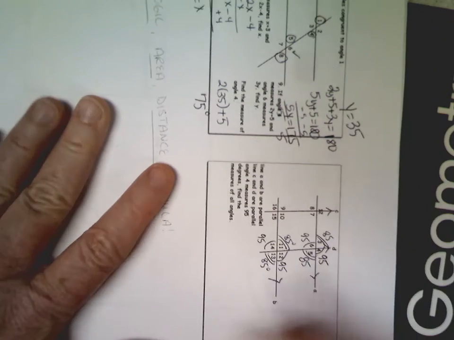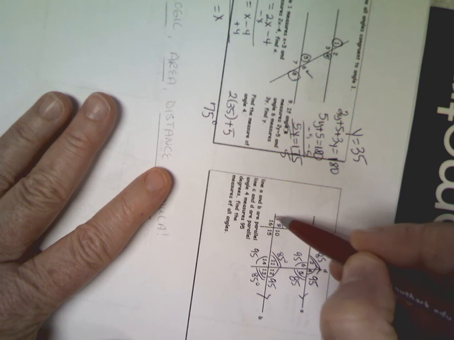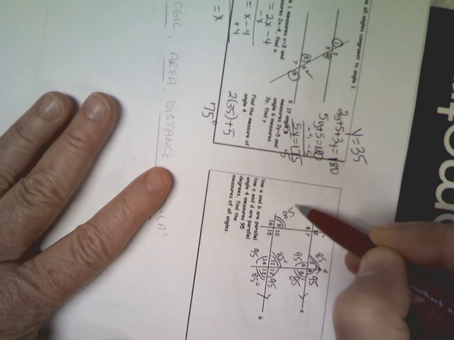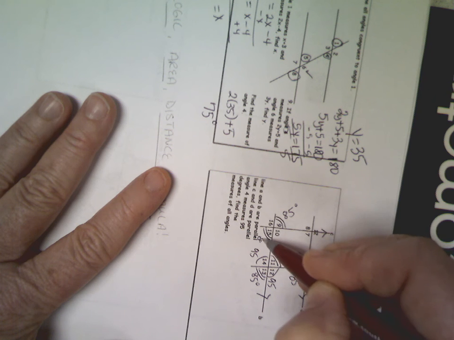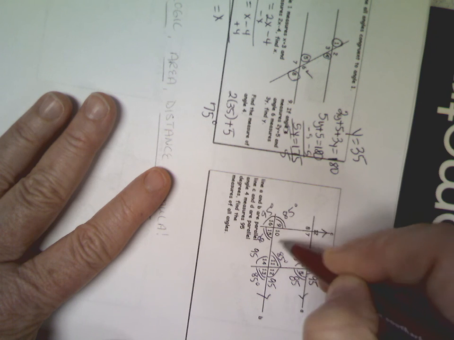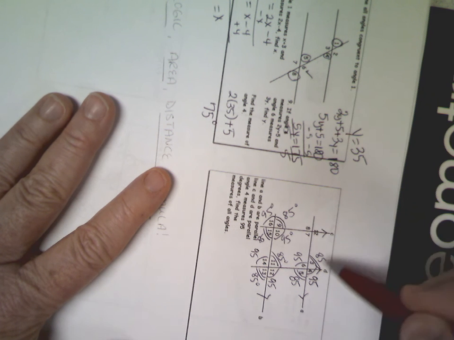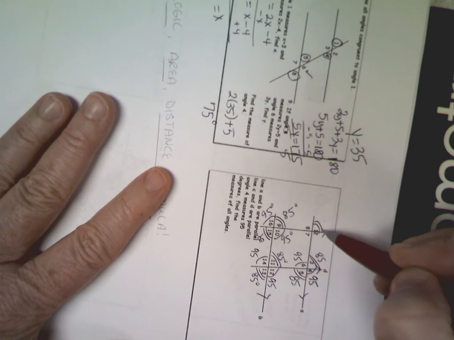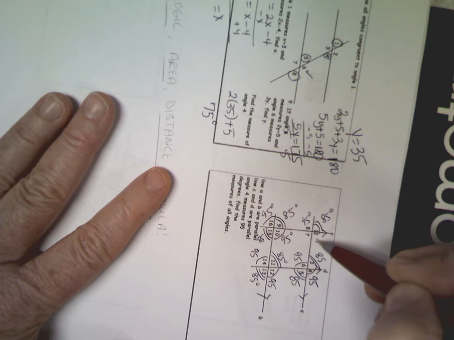Now we turn our picture this way, and 11 and 9 are corresponding, which makes that 85. If that one's 85, so is 15. 16 is 95. 10 is 95. And then on this picture, same scenario. This one's 85. This one's 95. 95. 85.